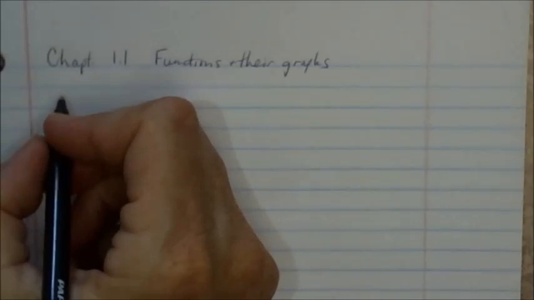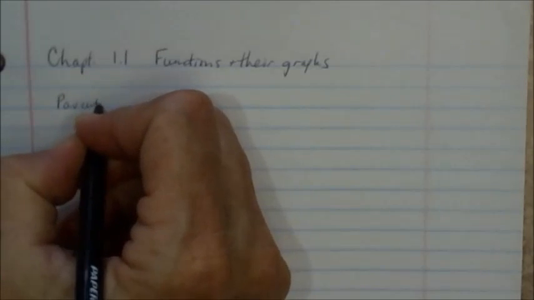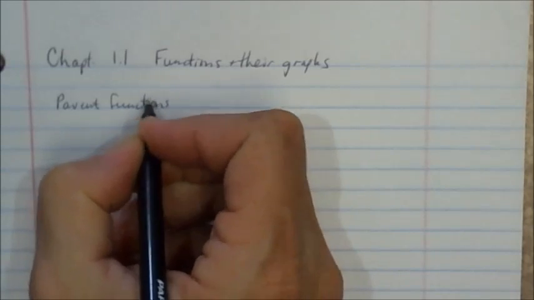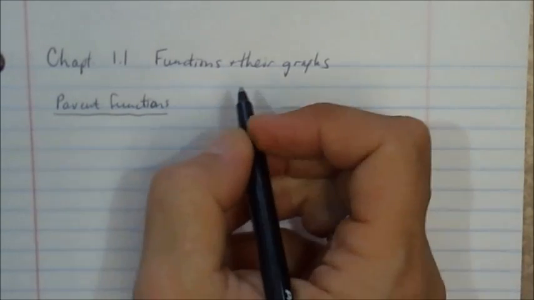And the first thing we're going to talk about is parent functions. Hopefully you've talked about parent functions before in your previous math courses.